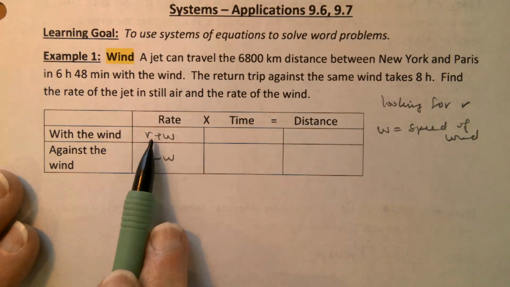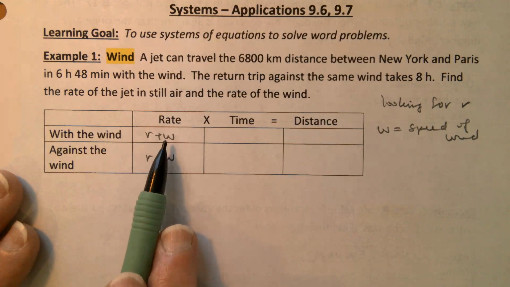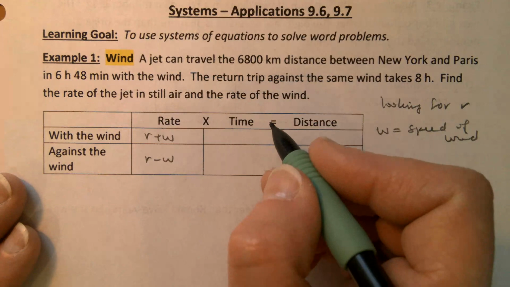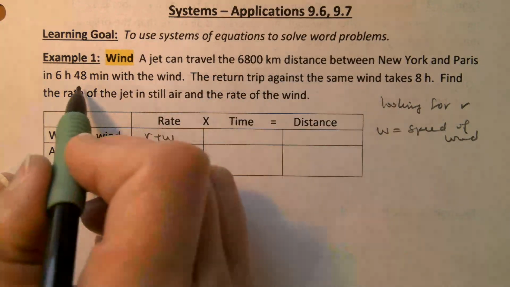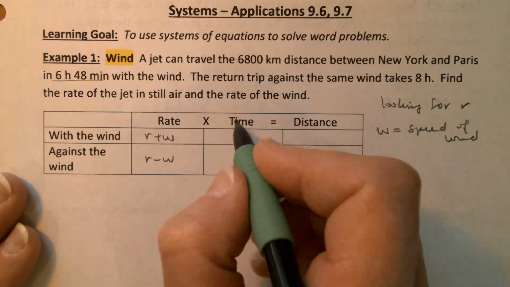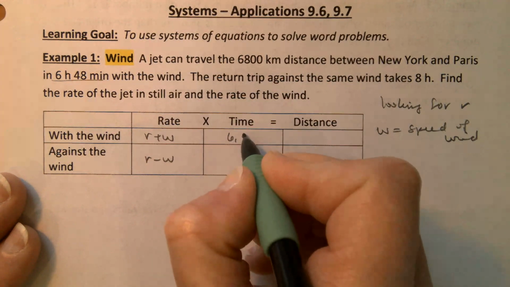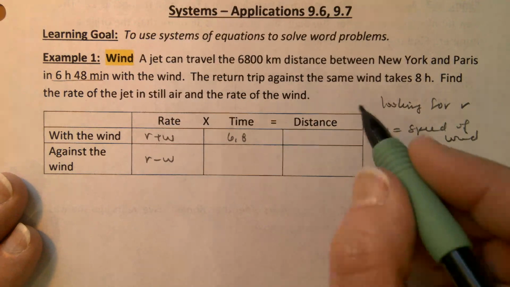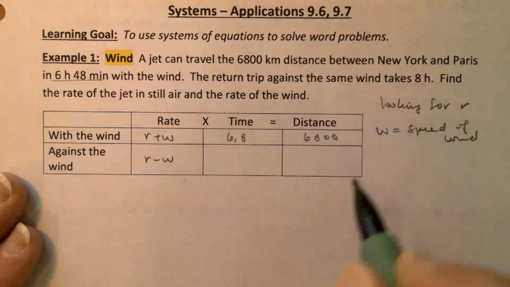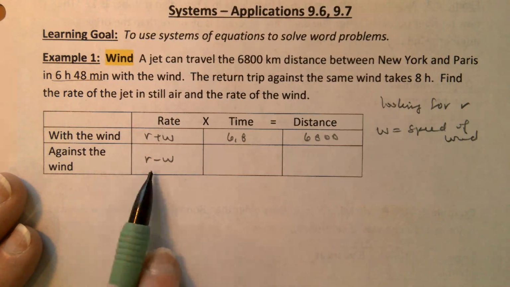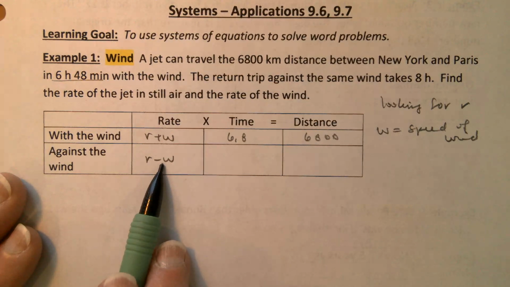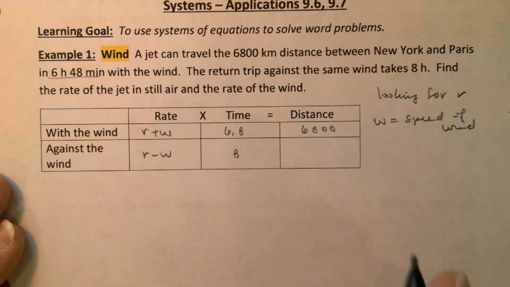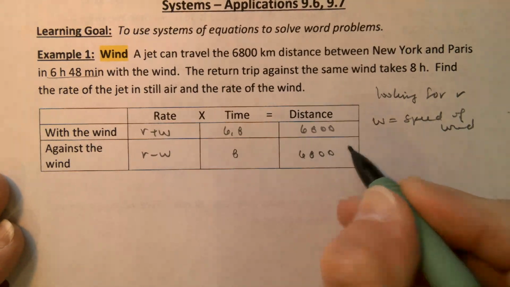So when he's going with the wind, it's his speed plus the speed of the wind, which actually makes him go faster. And we know that that takes 6 hours and 48 minutes, which is actually 6.8. We're going to use 6.8 because 48 divided by 60 is 8/10. And we know that the distance is 6,800. When he's going against the wind, it's his speed minus the speed of the wind because the wind is going against him. We know that that takes 8 hours. And again, the same distance is 6,800.